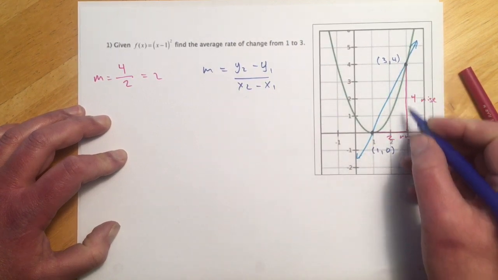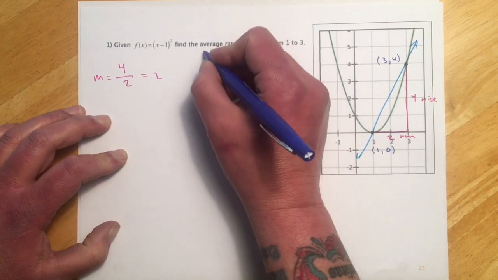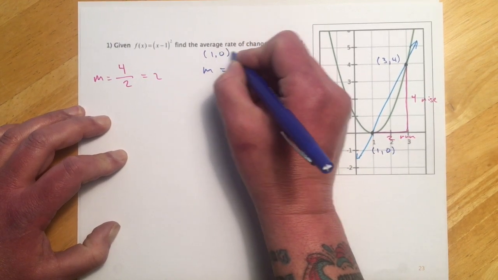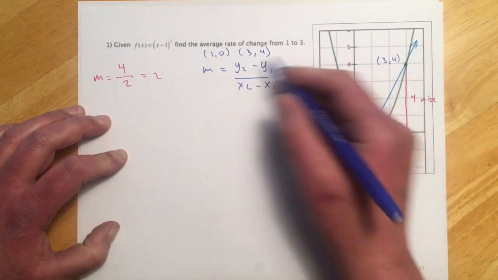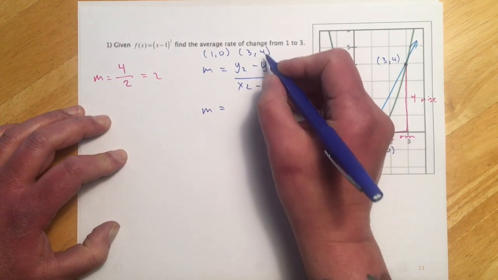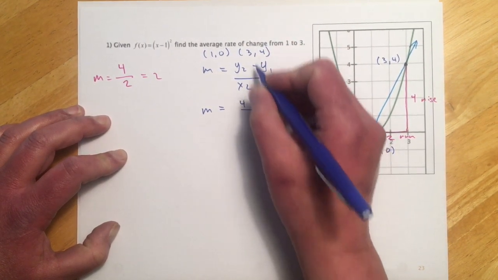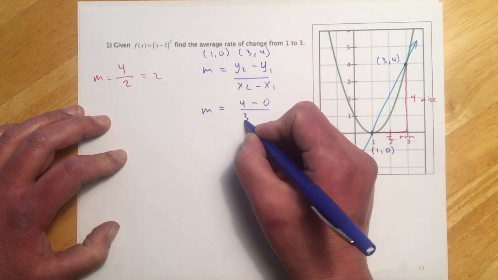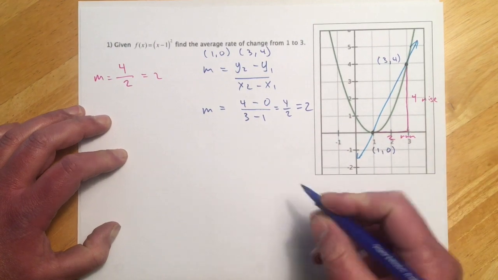Actually, let me write them right here: 1, 0, 3, 4. If we take these 2 points and chuck them in the slope formula, we should get the slope, which should be 2. So y2, y1, 4 minus 0, and x2 and x1. And there's that same 4 over 2 again.